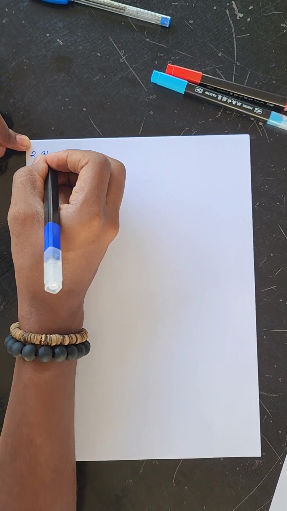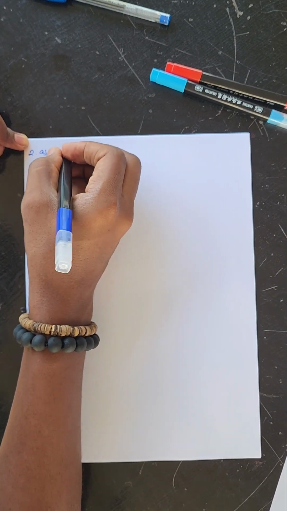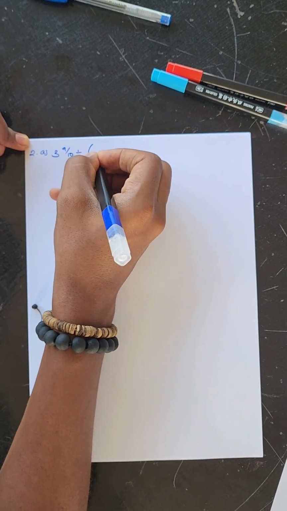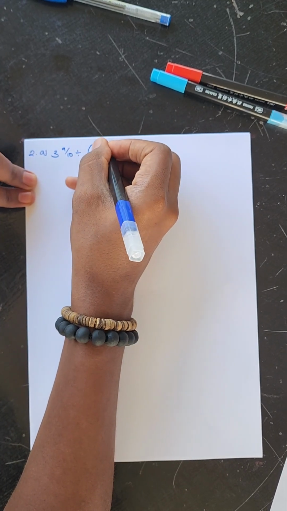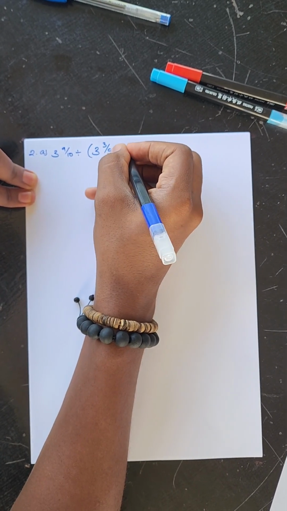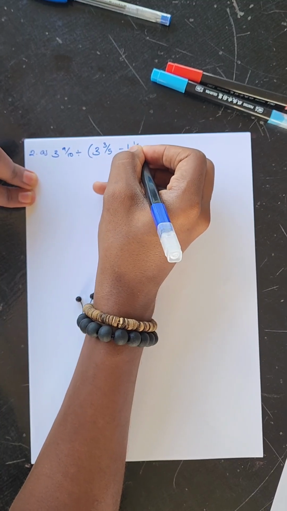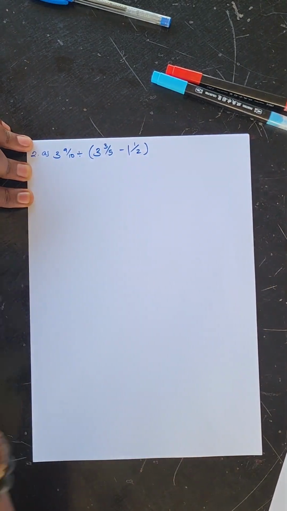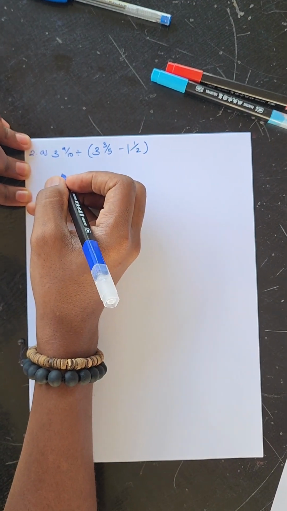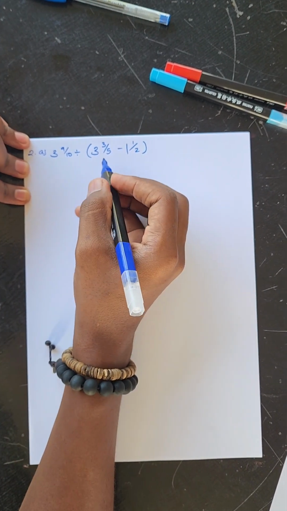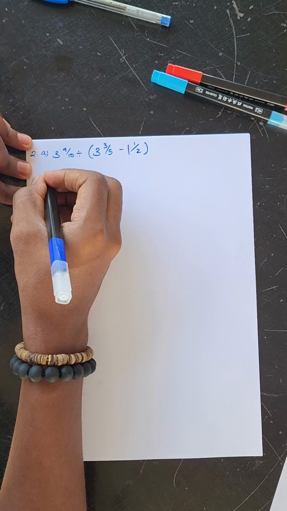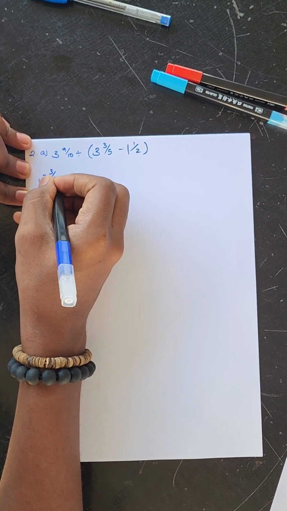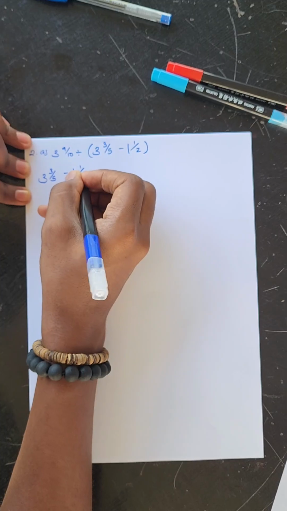So we've been given this problem, 3 9/10 divided by 3 3/5 minus 1/2, and we've been told to simplify this. Following the rules of BODMAS, we need to solve what's inside the brackets first. Inside the brackets we have 3 3/5 minus 1/2.